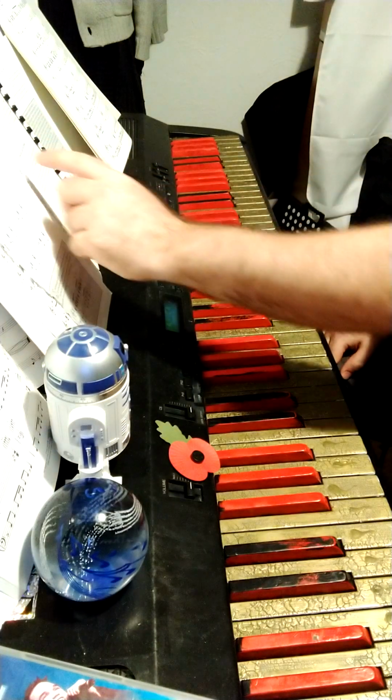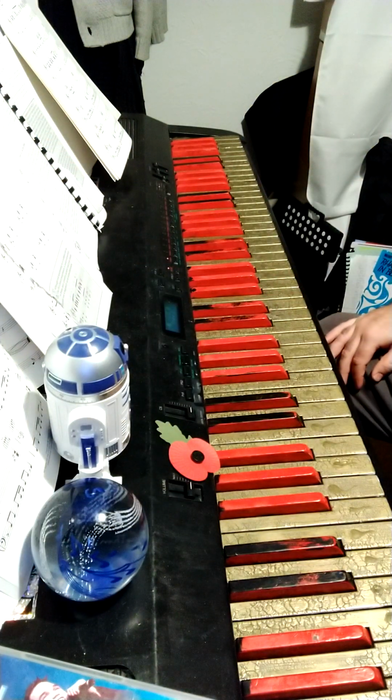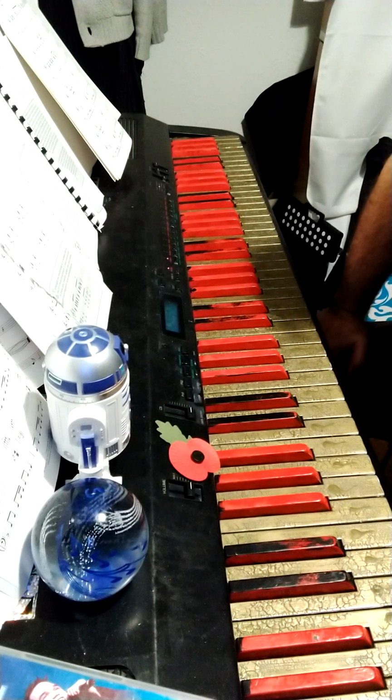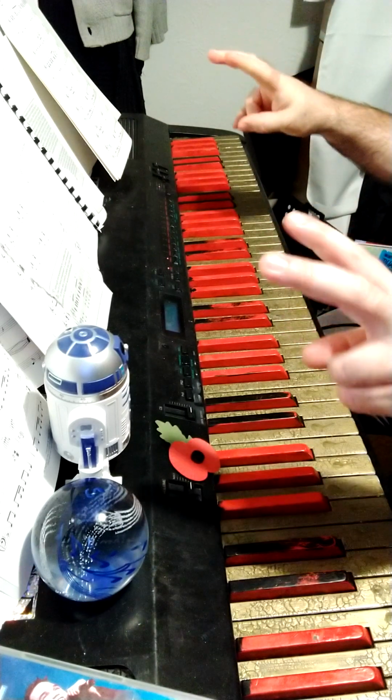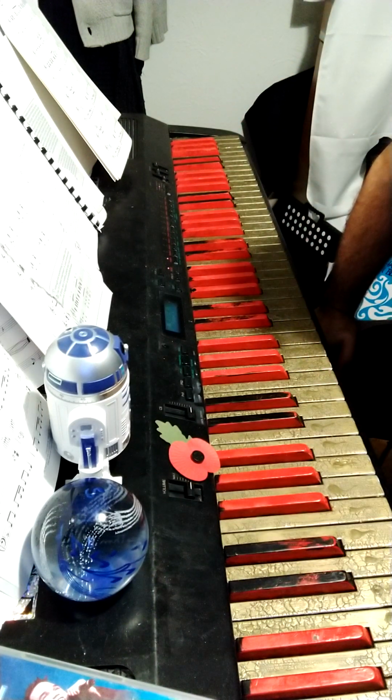It says here the Plagal cadence. A Plagal cadence is a 4 chord, IV, followed by the 1 chord or the I chord. This is less common than the authentic cadence and is often heard as the Amen chord at the end of a hymn.